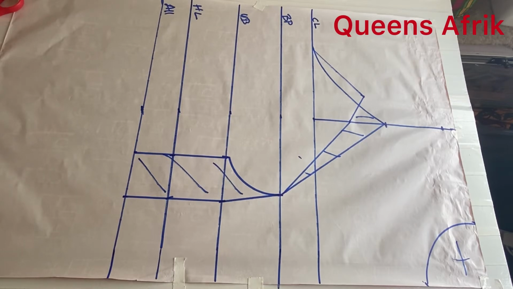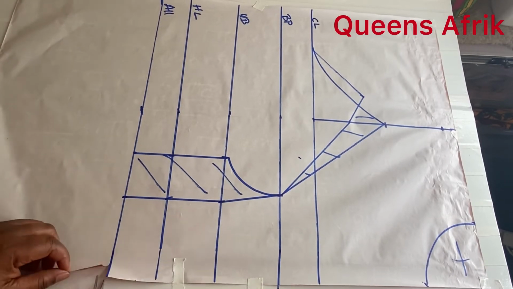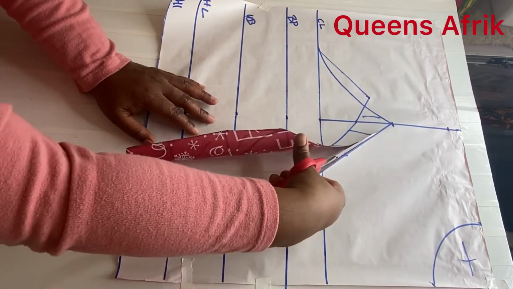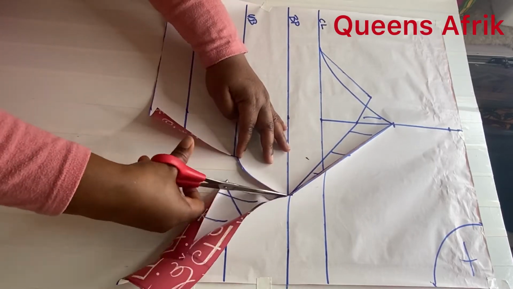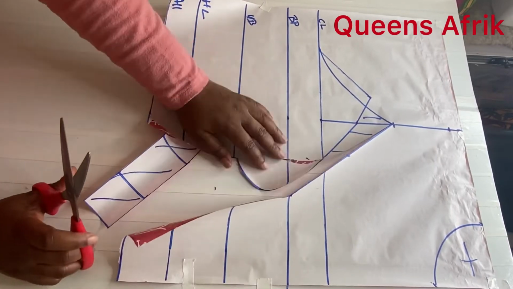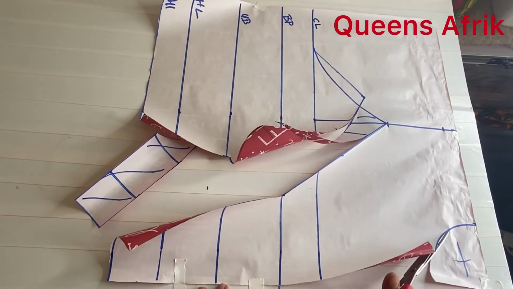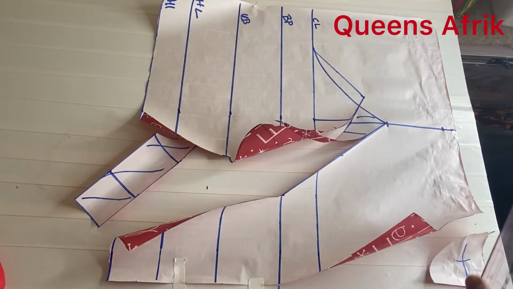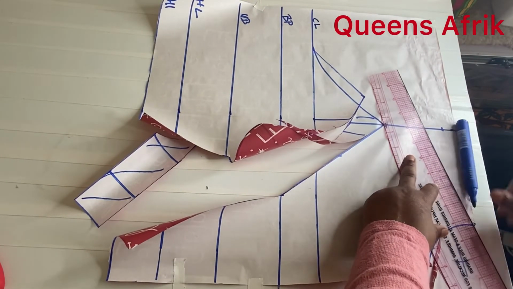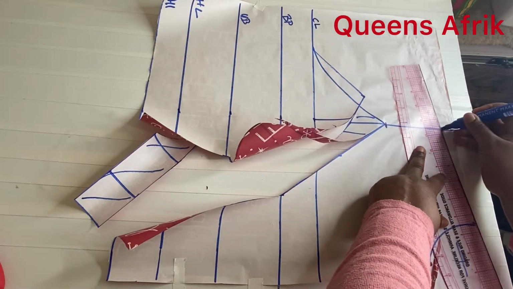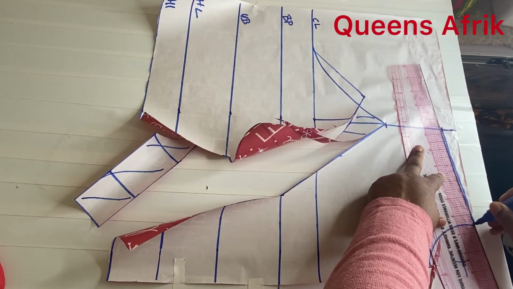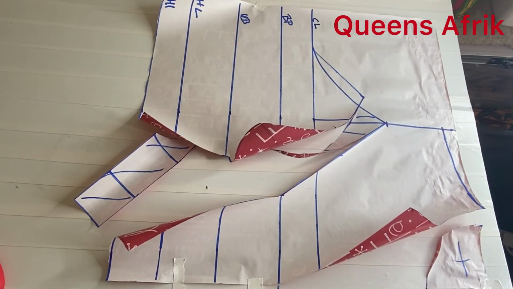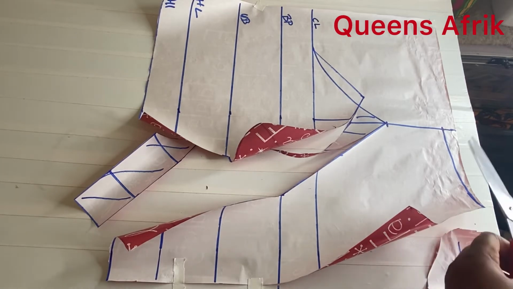So that's all we do for here. The shoulder slants. Please don't forget, you roll that shoulder slants. Okay?